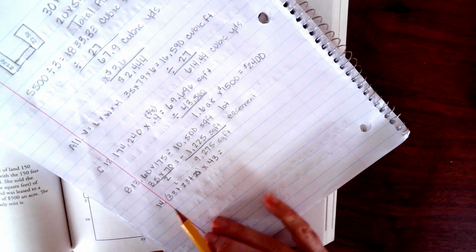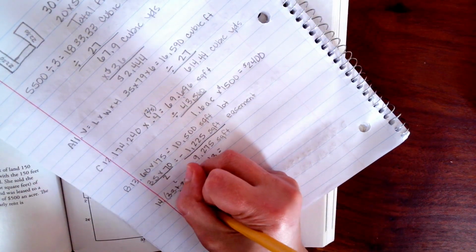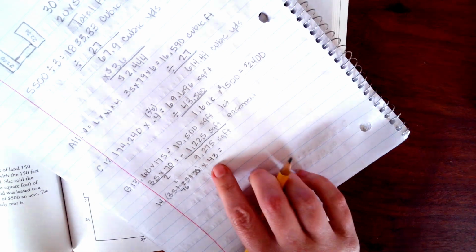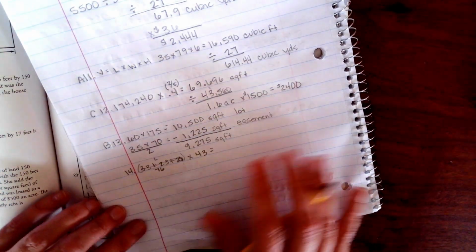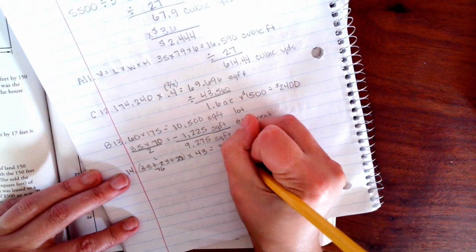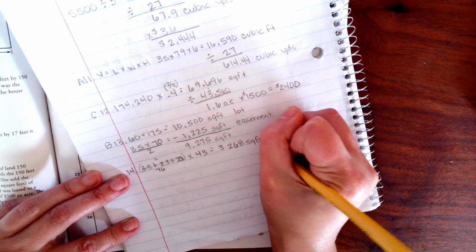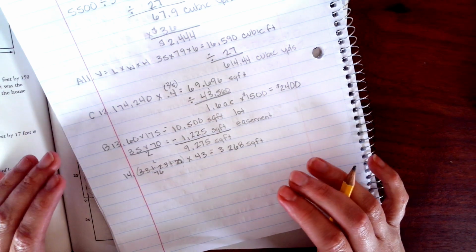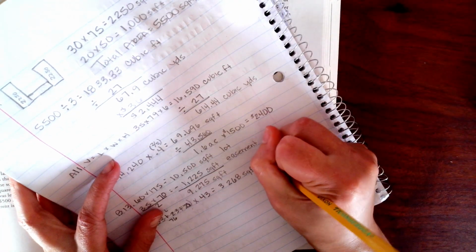When you add those up, that is 76. 76 times 43 is 3,268 square feet. So this is the total inside the walls of the house, but we need to subtract out what we added in the garage and the porch. So this is total.